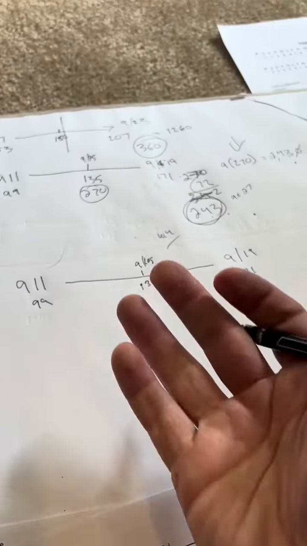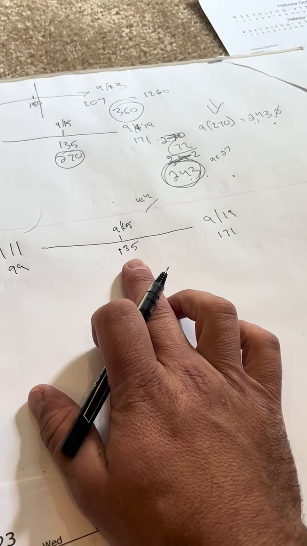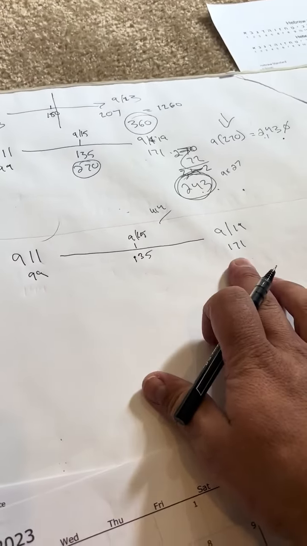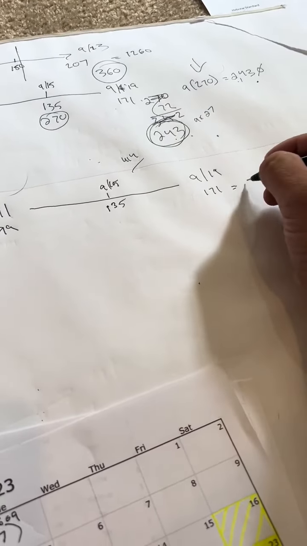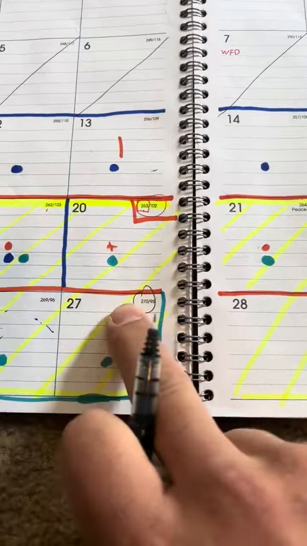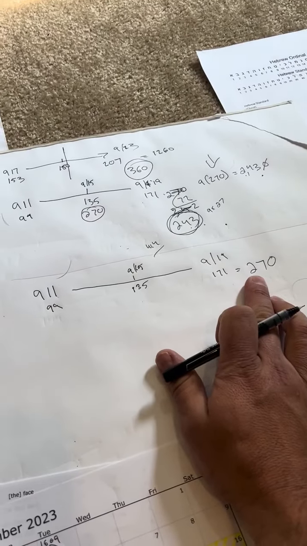So if you flip that to its mirror image, 99 plus 171, doubled, all the values equal 270, okay? First of all, 270, and then this 927 is the 270th day of the year, right here, okay? 270th day of the year.